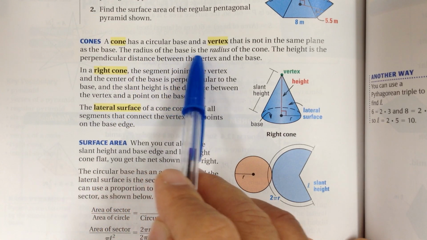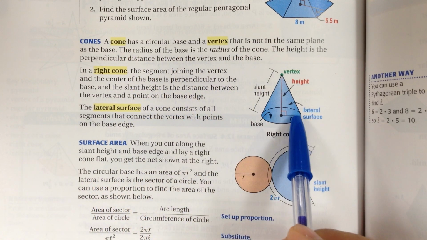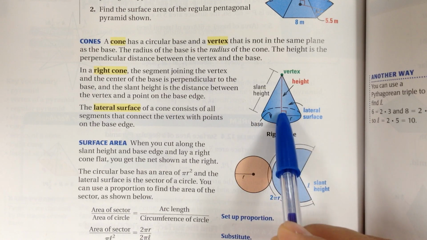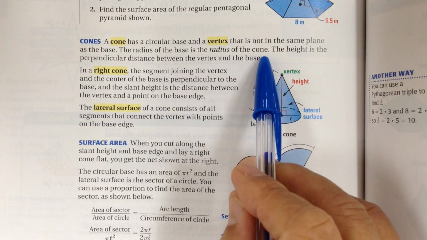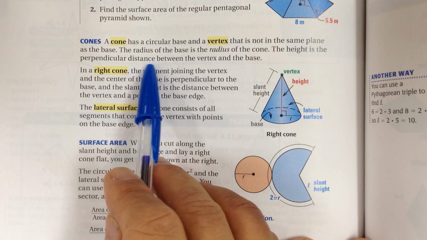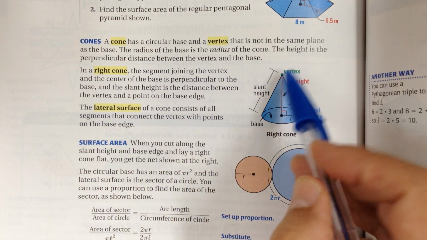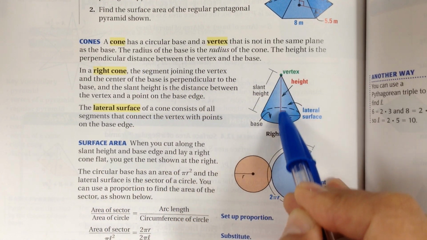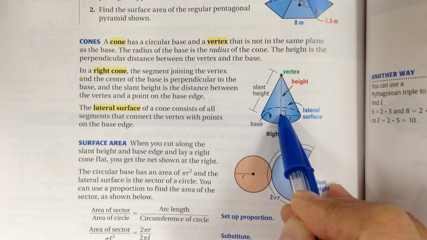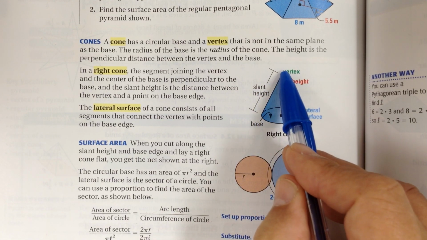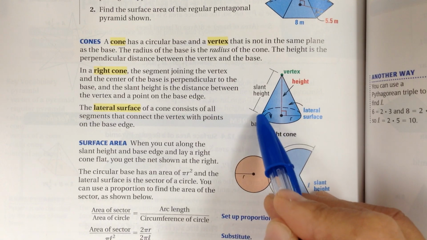The radius of the base is the radius of the cone. The height is the perpendicular distance between the vertex and the base. So the height is from the vertex, it goes straight down. And again, the slant height is from the vertex to the edge of the circle.